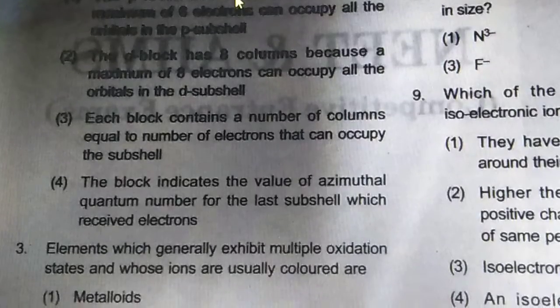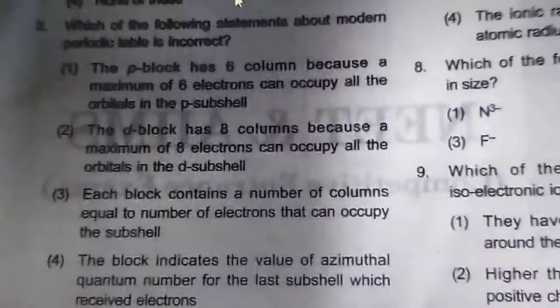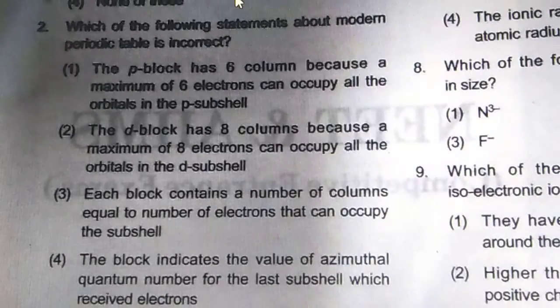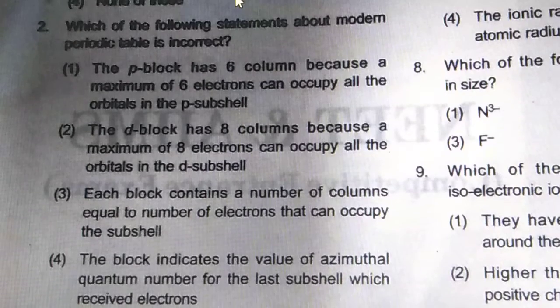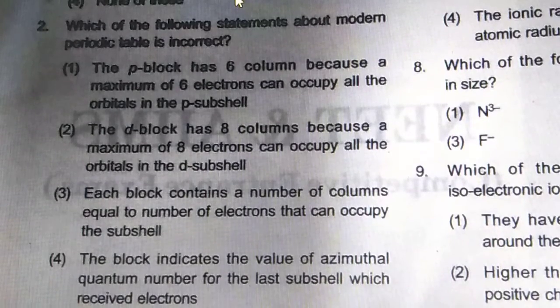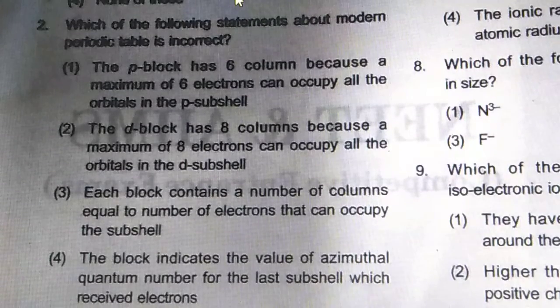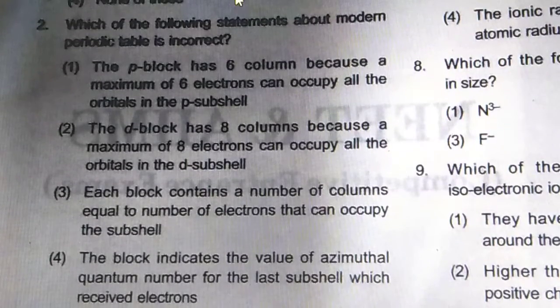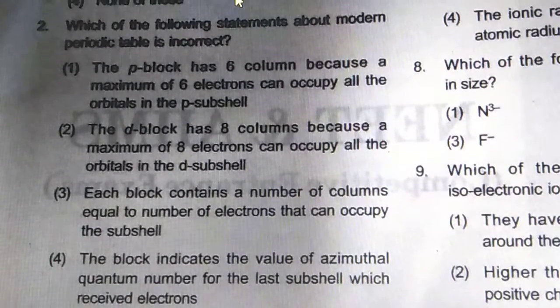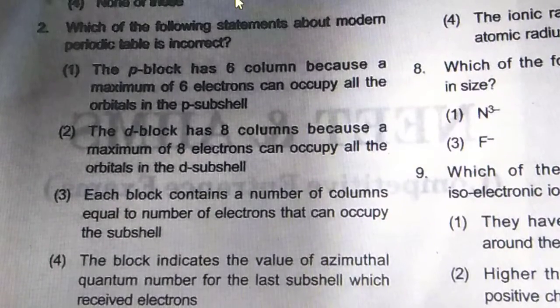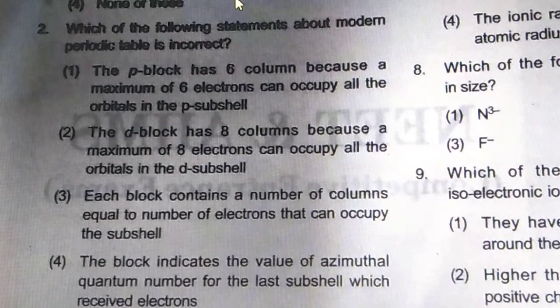Let us see what question number 2 says: which of the following statements about the modern periodic table is incorrect. They are saying the P block has 6 columns because a maximum of 6 electrons can occupy all the orbitals in the P subshell. That is very correct, student. That is group number 13 to group number 18, so there are 6 groups in the P block.